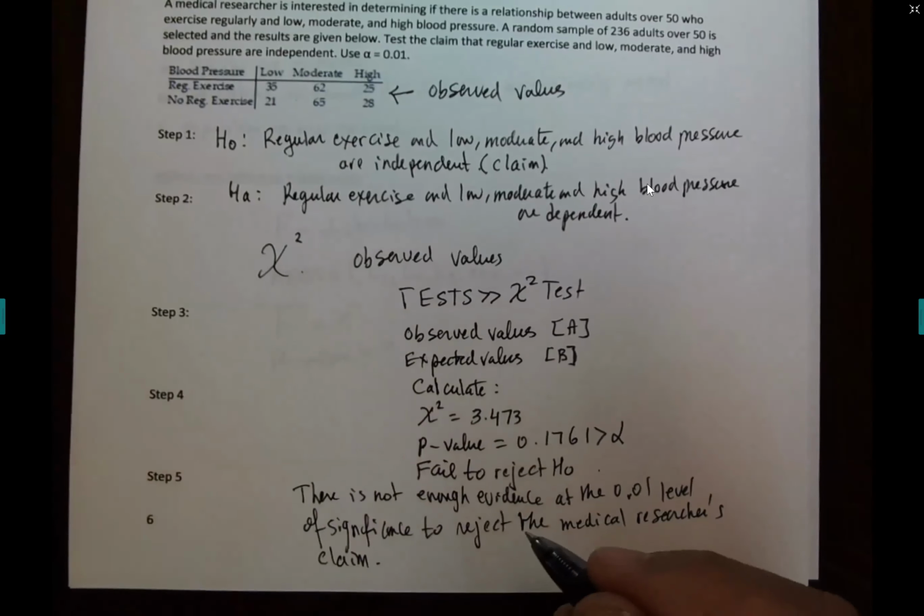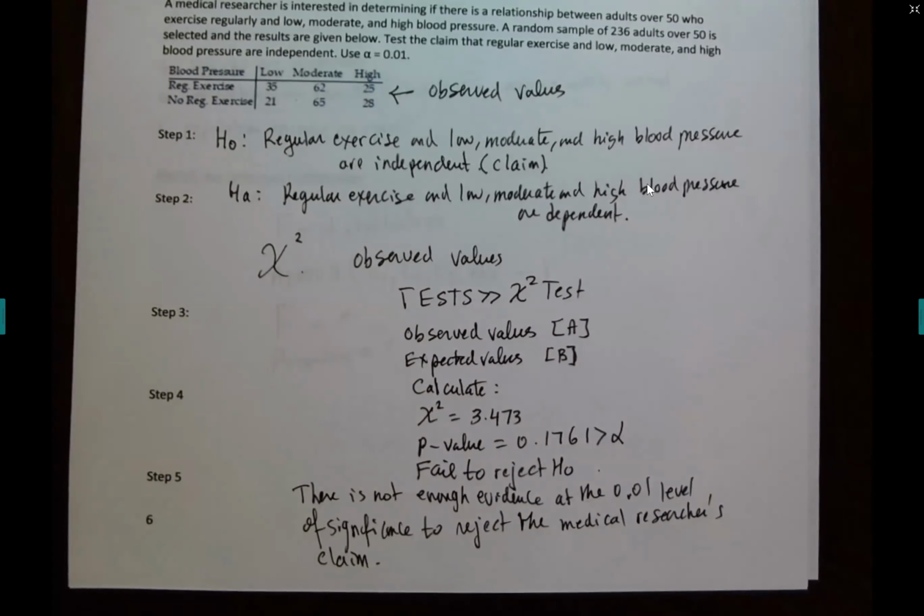So probably this is going to take you by surprise. How could the workout and low, moderate, high blood pressure be independent of each other? Well, probably the age, if you're over 50, it doesn't make a lot of difference in changing the blood pressure. I don't know, but we could not say that they are related. I was assuming they are related, but according to this test, we cannot reject the claim that they are independent. Okay, so this is one question.